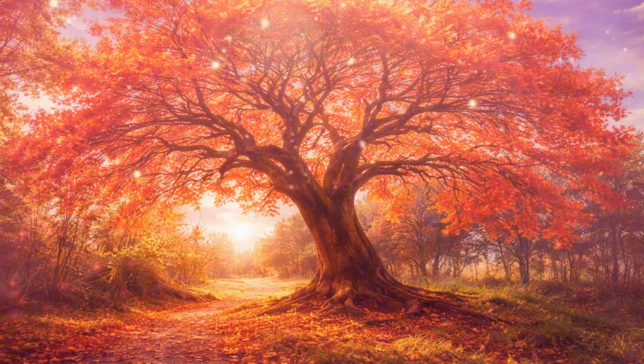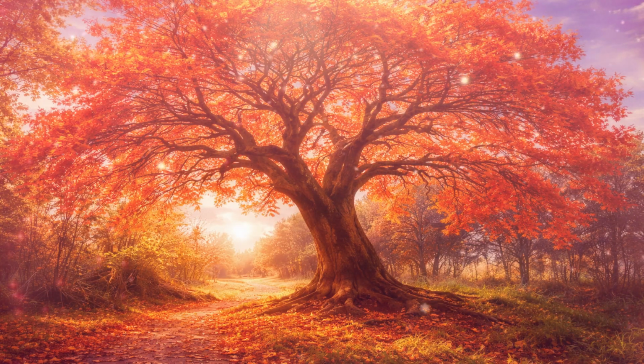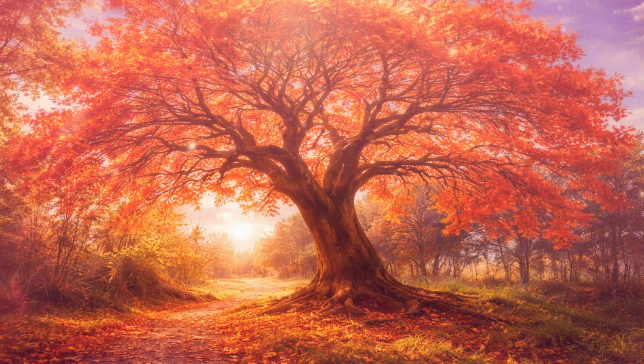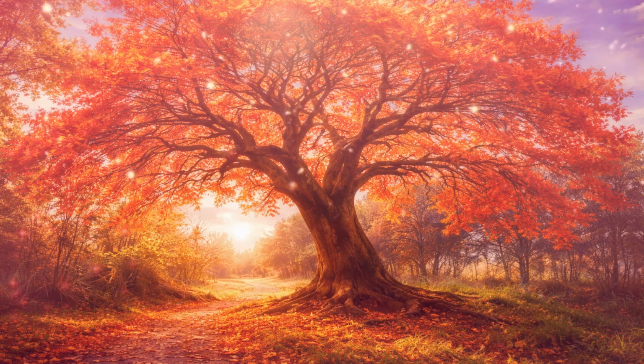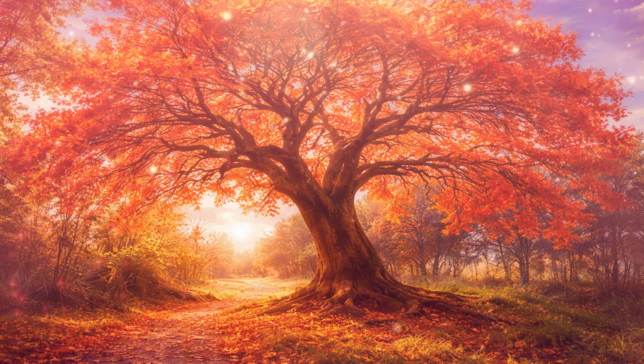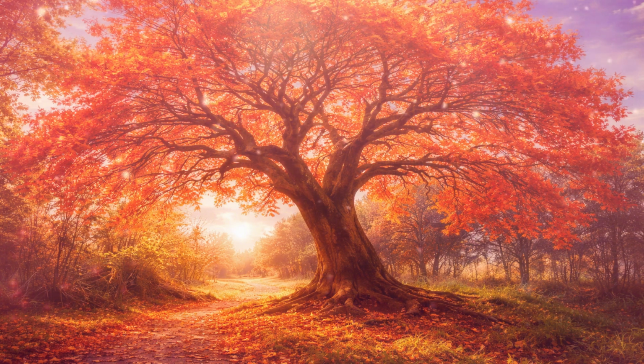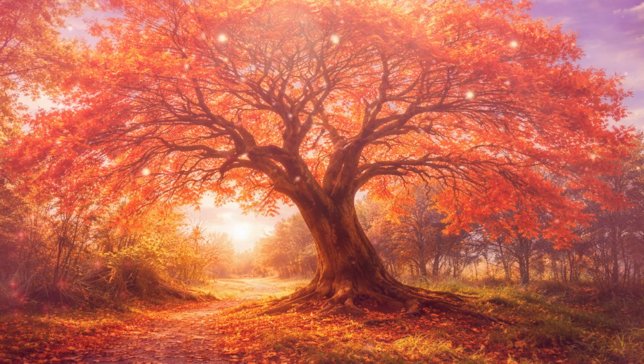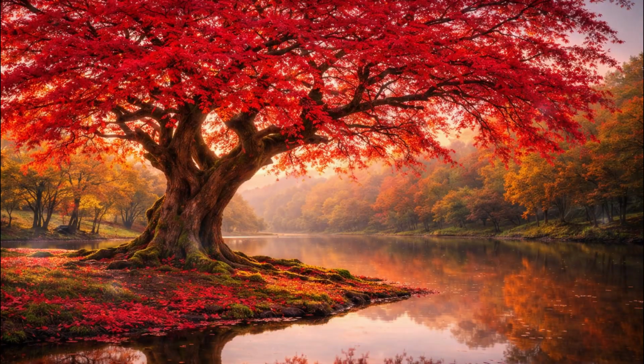Seasons shape the rhythm of a tree's life. In favorable periods, growth resumes. Cells divide, leaves expand, roots explore new soil. In less favorable periods, activity slows, conserving energy and maintaining structure.